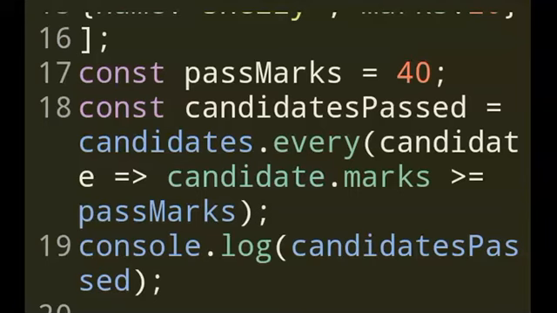Now you can just have a simple function. Let's consider an array.